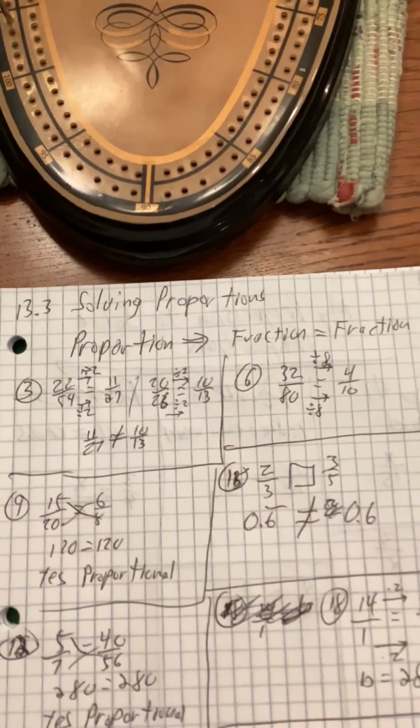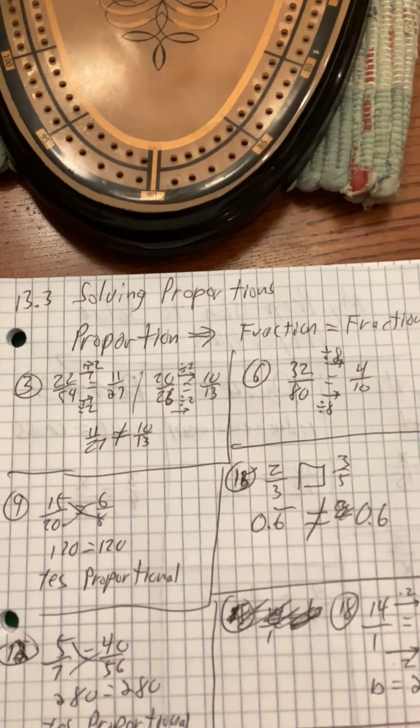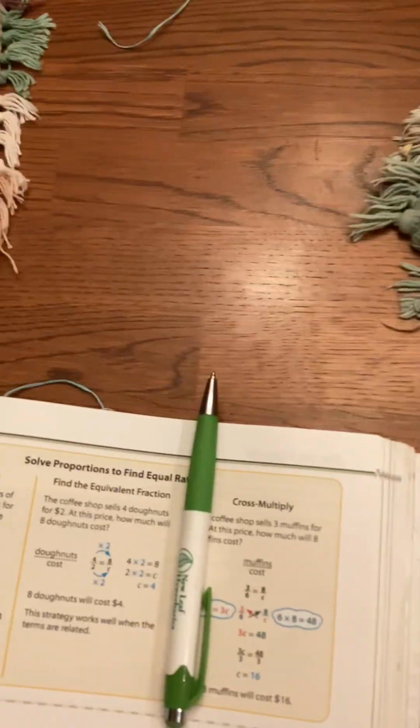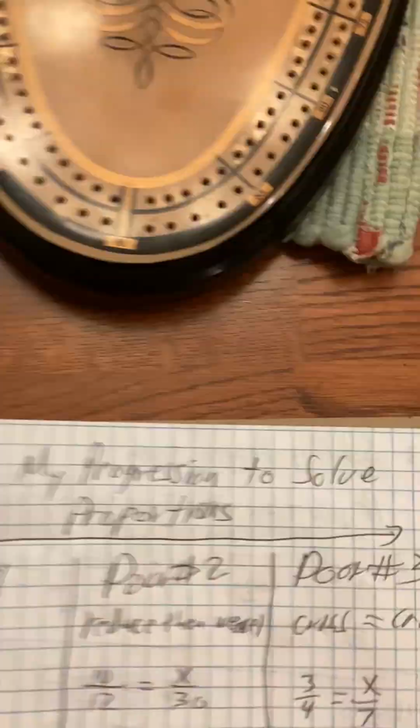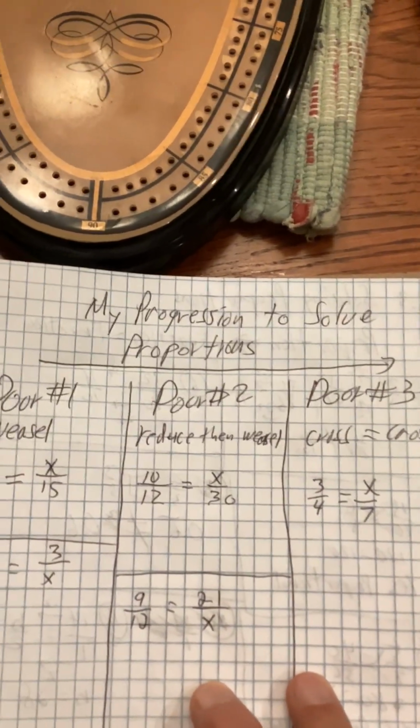13.3, solving proportions. I like this chapter on solving proportions. Such a huge, very big, important chapter, I think. So I'm going to show you my method for solving proportions first here. My progression that I'd like you to go to when you're solving proportions, all right?